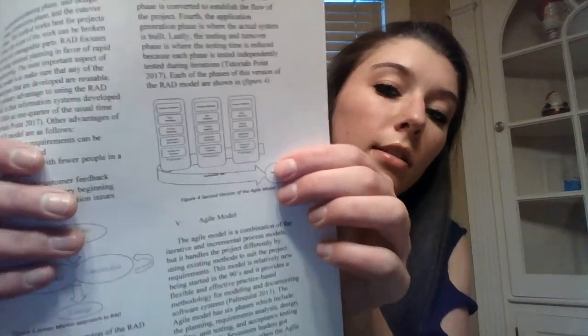Third, the process modeling phase is where the analyzed information in the previous phase is converted to establish the flow of the project. Fourth, the application generation phase is where the actual system is built. Lastly, the testing and turnover phase is where the testing time is reduced because each phase is tested independently during the phases. Each of the phases of this version of the RAD model are shown below, and here is that version of the RAD model.